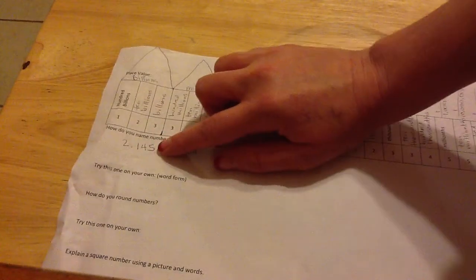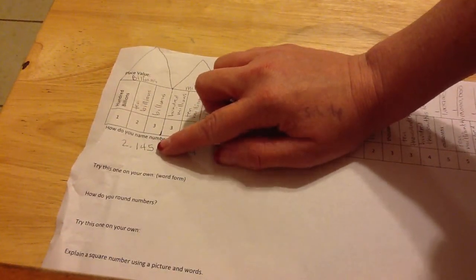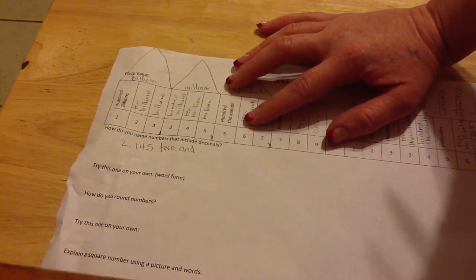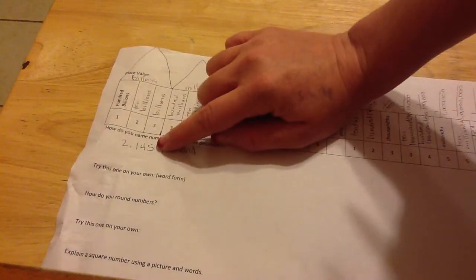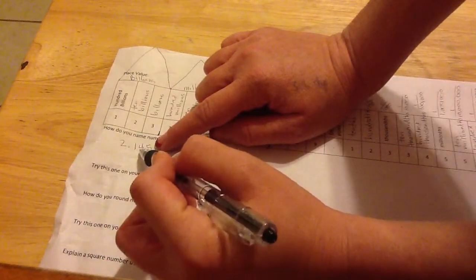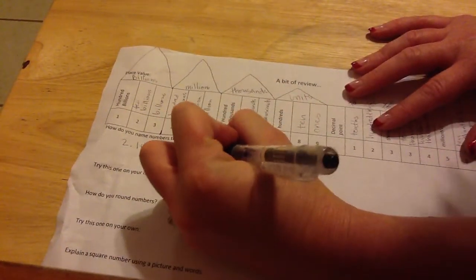So if I want to change this to a fraction, I would need to know what place it ends in. In this case, we're ending in the thousandths place. So this is read 145 thousandths. And that's how we would write it.